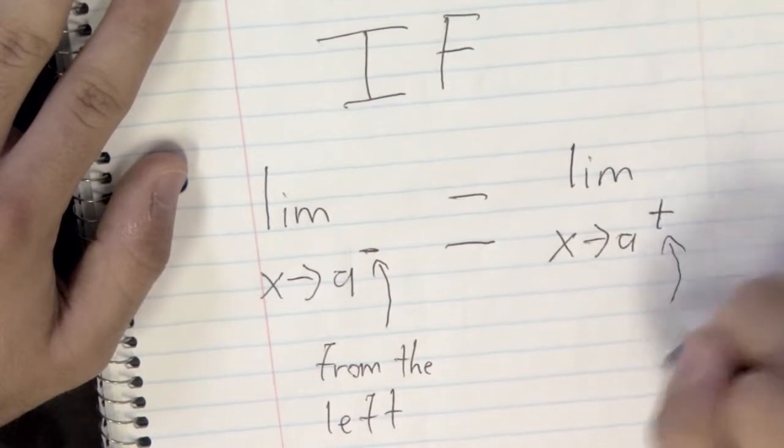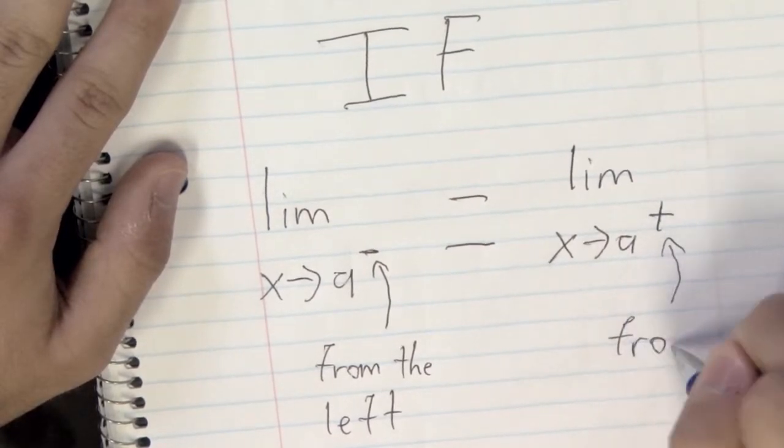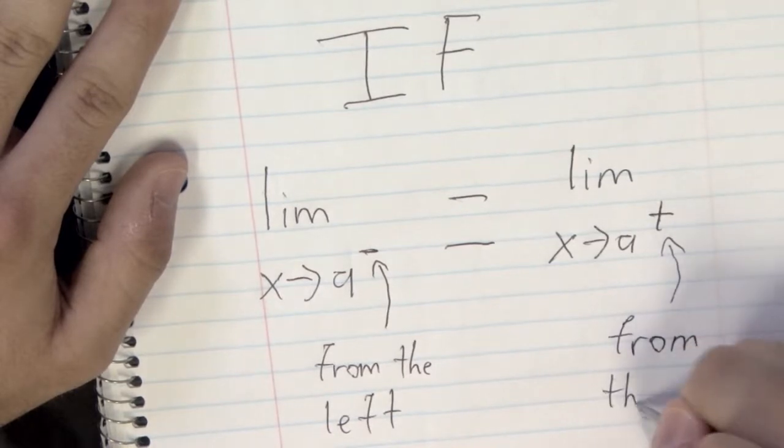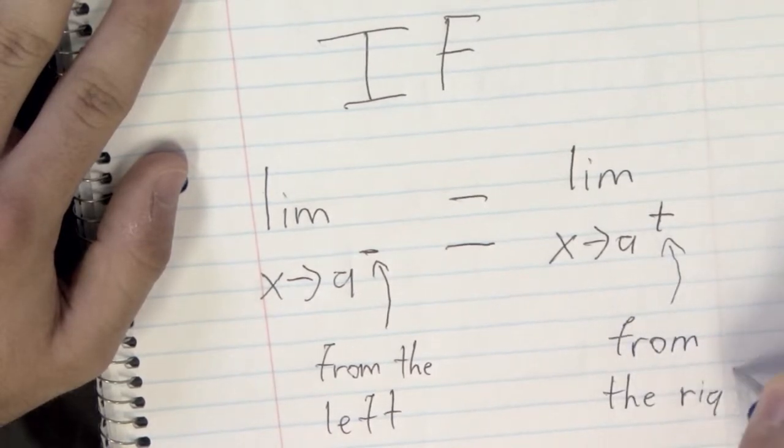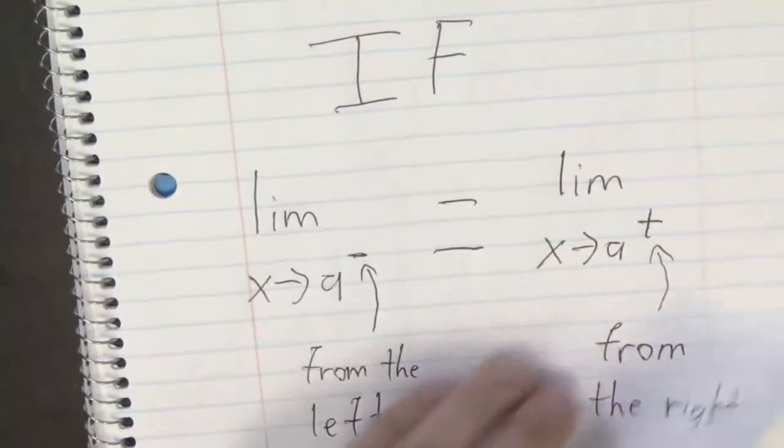And the little plus sign means from the right.